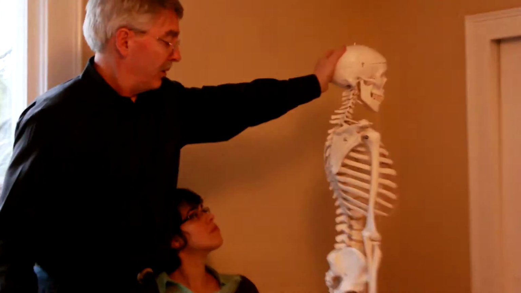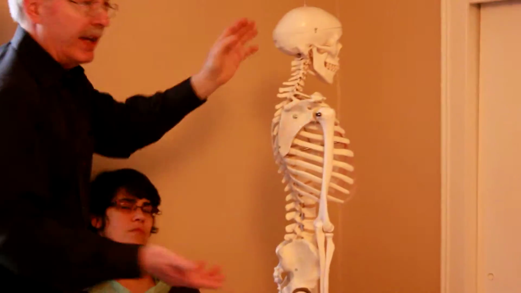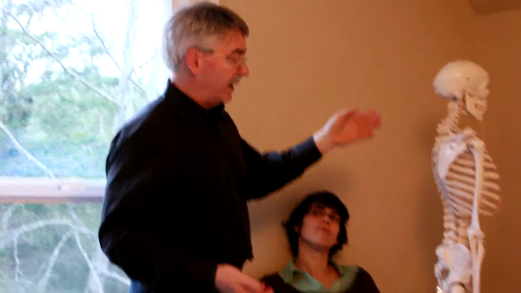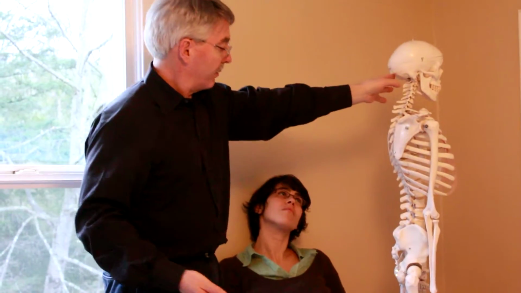Now, the way a lot of classes teach to treat the dural tube is you literally cradle the occiput in one hand and cradle the sacrum in the other hand and drive that force, drive it like that. But I found if you just make a very light little cranial contact with each one and tune in and listen, you can treat it a lot better.